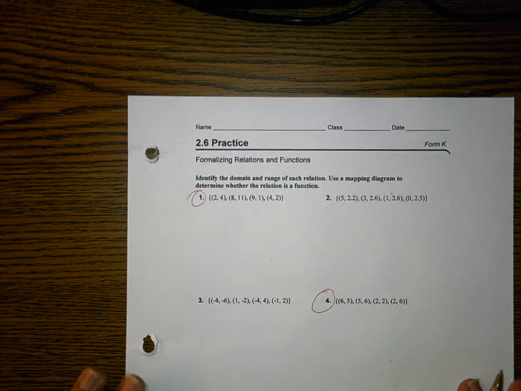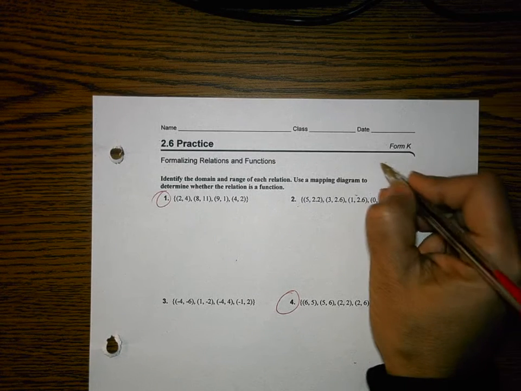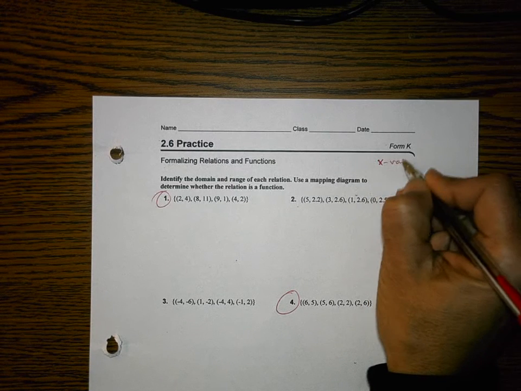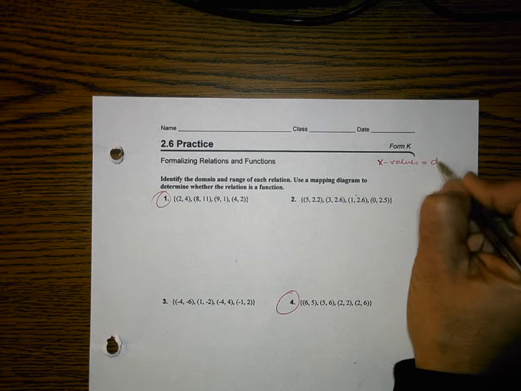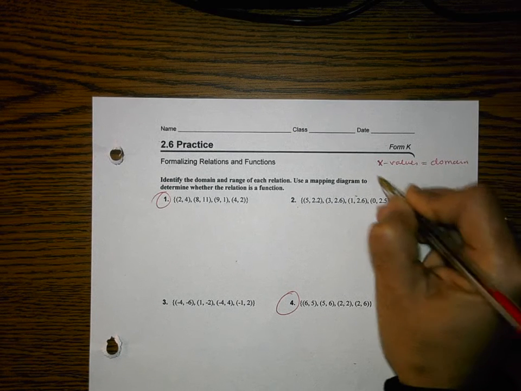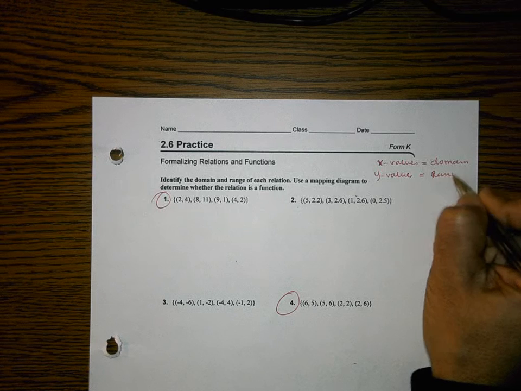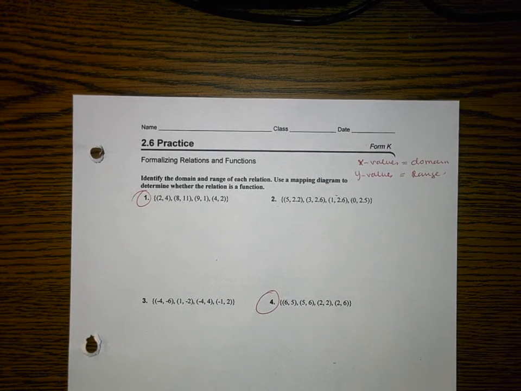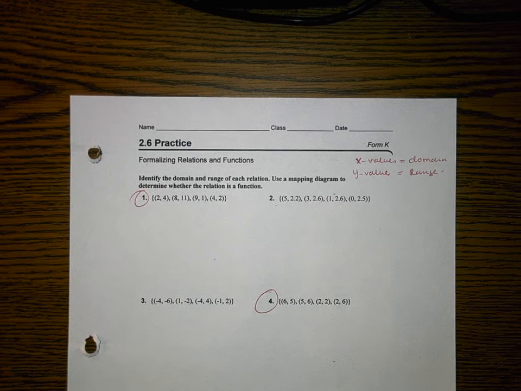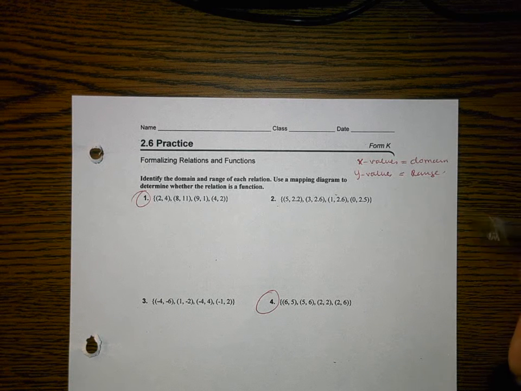We talked in class about the difference between the x's and the y's. So let's make a few little notes here. X values are my domain, and the y values are the range values, okay? So make that note to yourself so you don't forget. Like I told some of my classes, a lot of students get confused and forget: is domain the x or is domain the y?